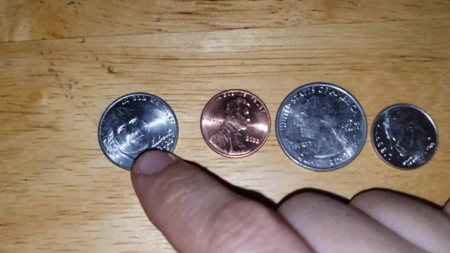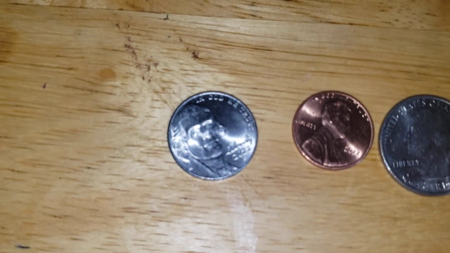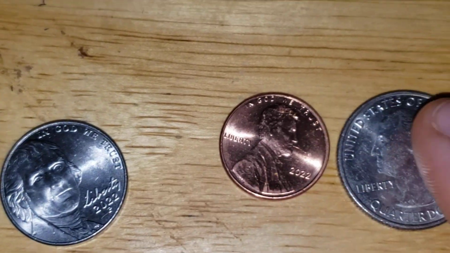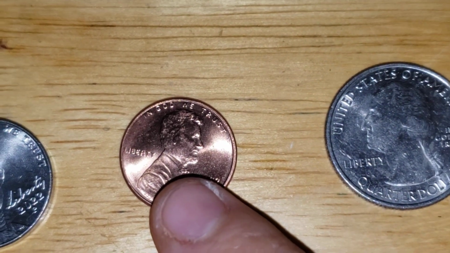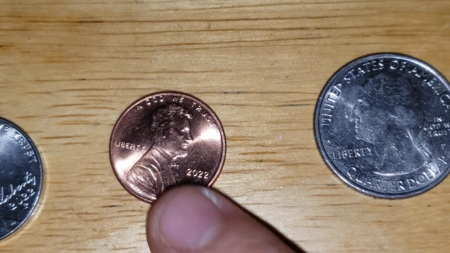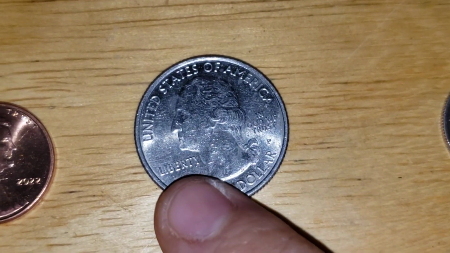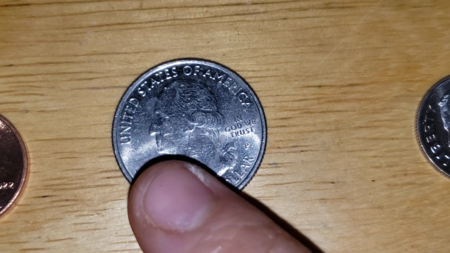What is this and how much is it worth? Nickel, 5 cents. What is this and how much is it worth? Penny, 1 cent. How much is this worth? What is it? Quarter, 25 cents. Good.